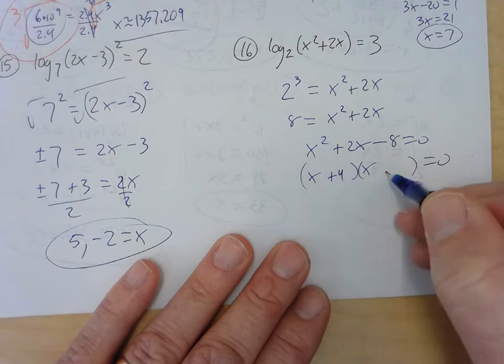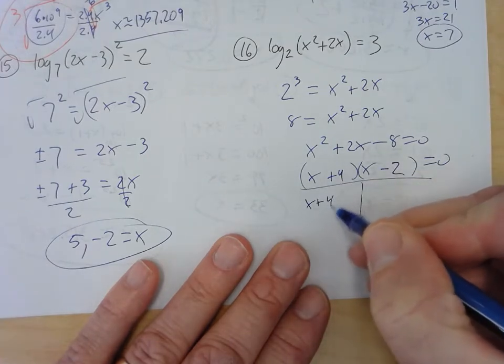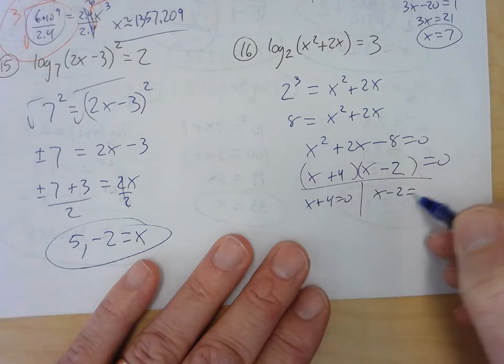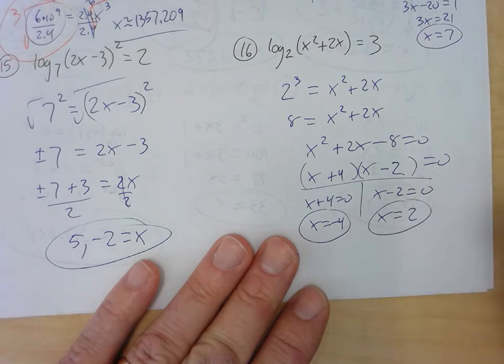And plus 4, minus 2, zero product property. We set each factor equal to 0, and we get x equals negative 4 and x equals 2.